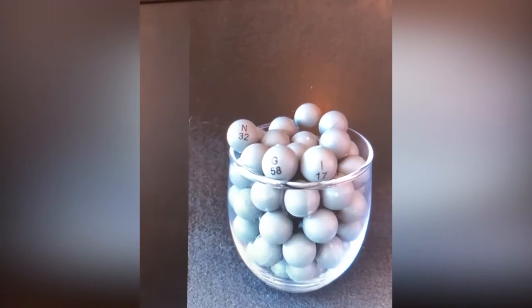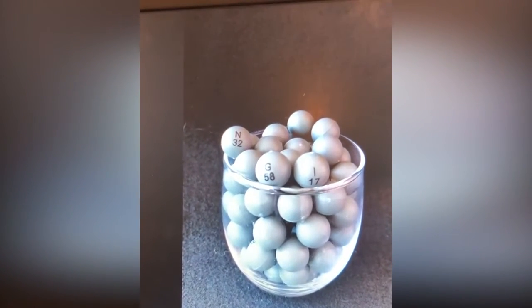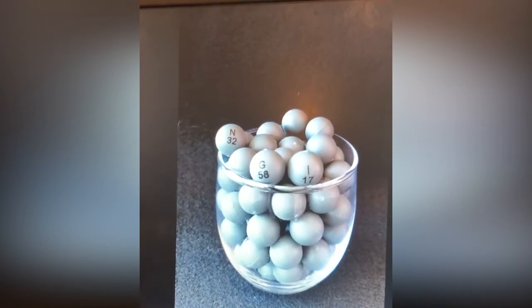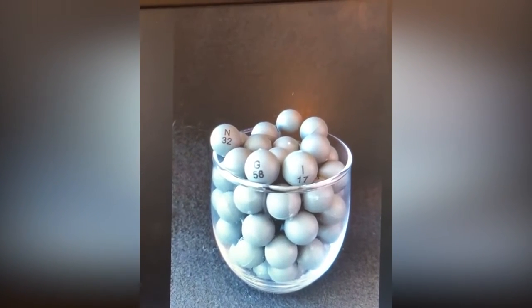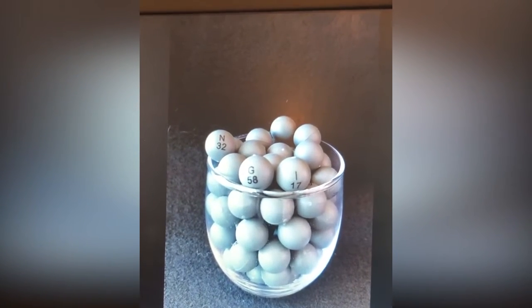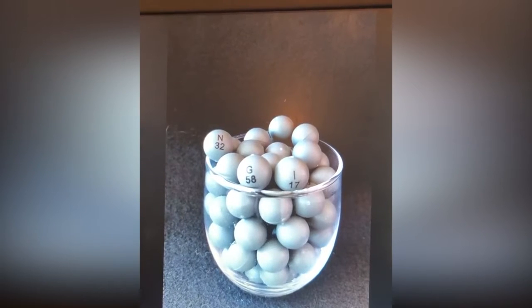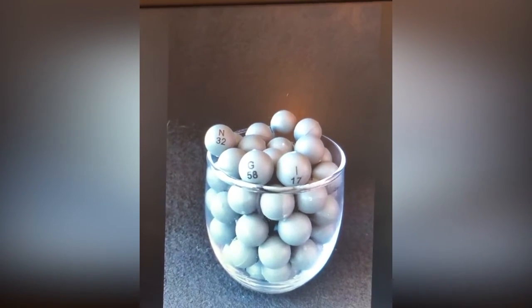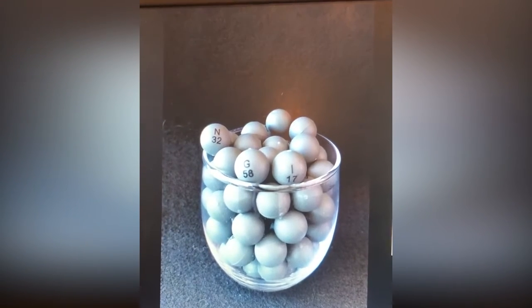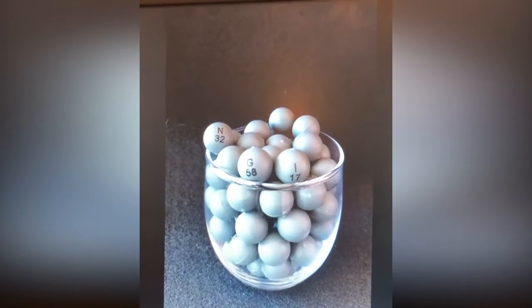So if you look over here, what digits can we see in these numbers? 32, 58. No, just the digits. 3, 2, 5, 8, 1, 7. Okay, so the ones that cannot be seen are not in the answer. So we can see a 1, a 2, a 3, a 5, a 7, and 8. So which digits can we not see?